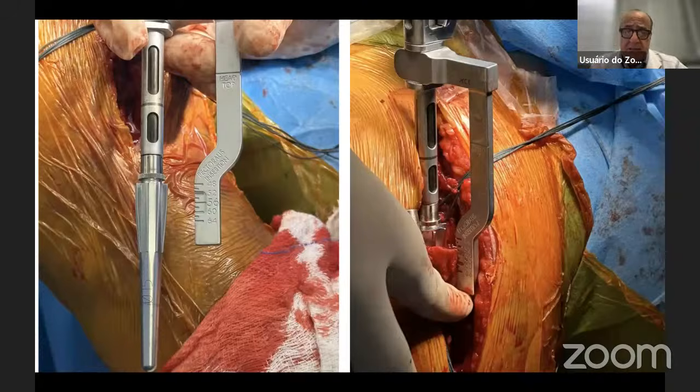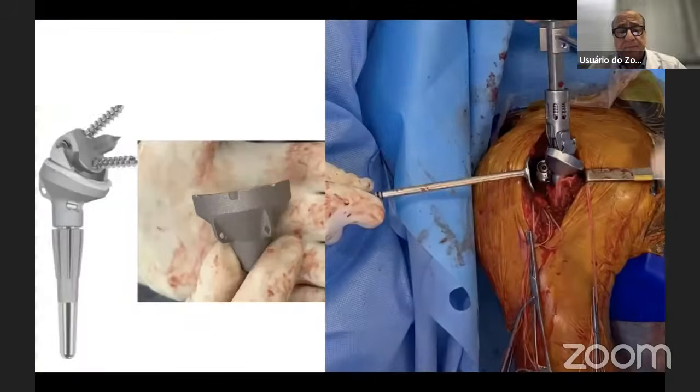It's a press fit stem that I think is good for this fracture scenario because you don't use cement. I think the cement, mainly in the upper part of the fracture related to the tuberosity, is something that can make the healing of the tuberosities much more difficult.